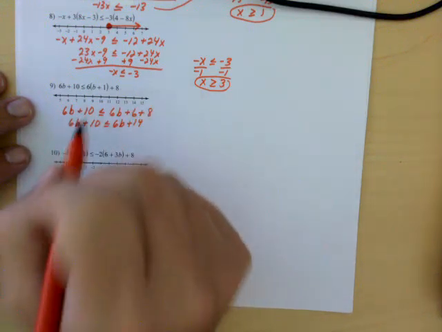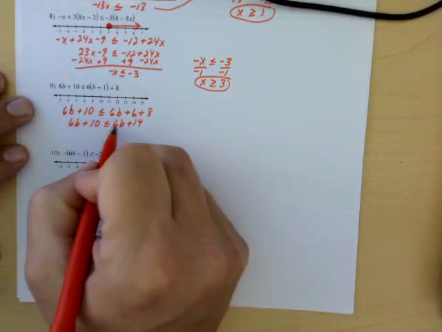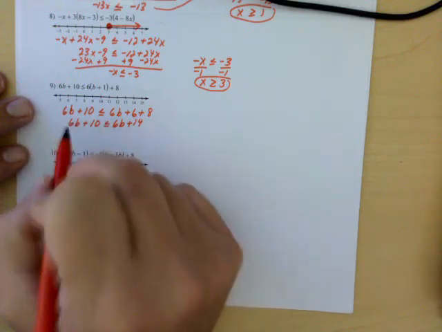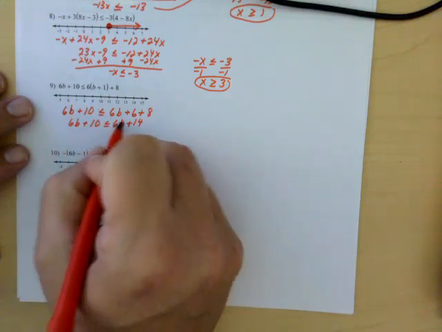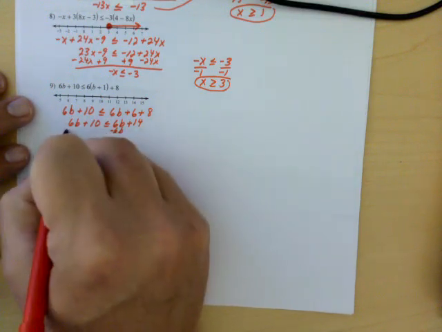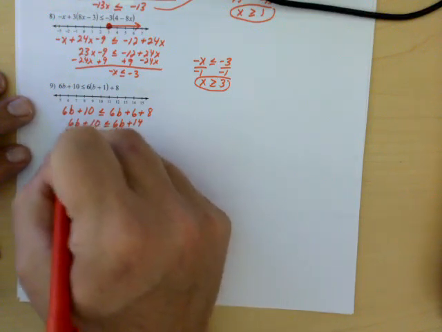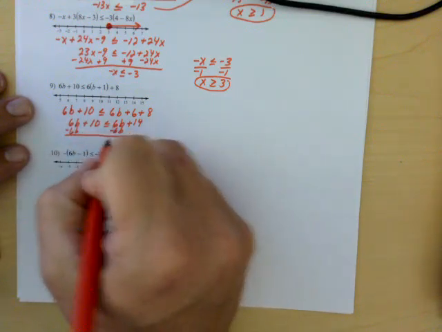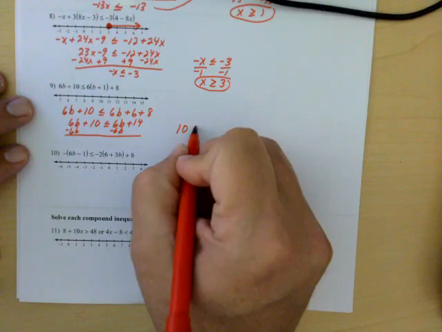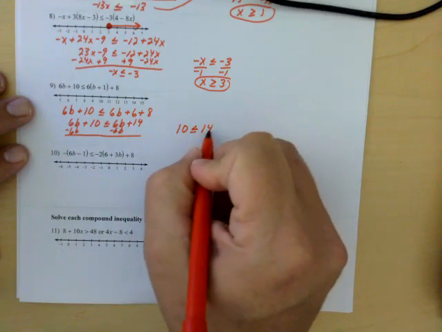Now watch this, okay? This is something that we've looked at with equations. The b's will cancel out. So when I get my b's together, I am left with no b's, okay, no variable. The variable cancels out, and we're left with the statement 10 is less than or equal to 14.